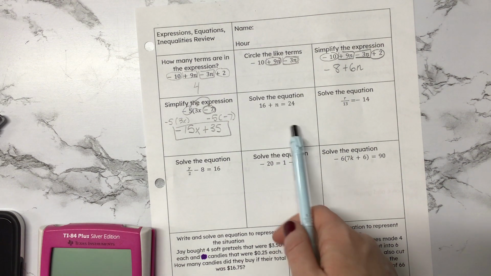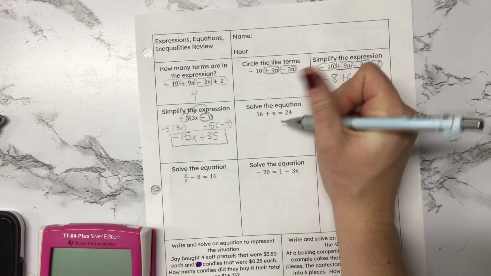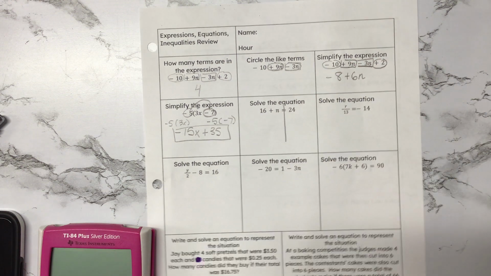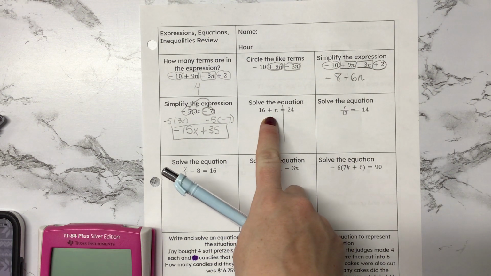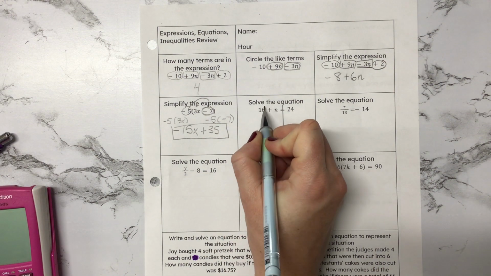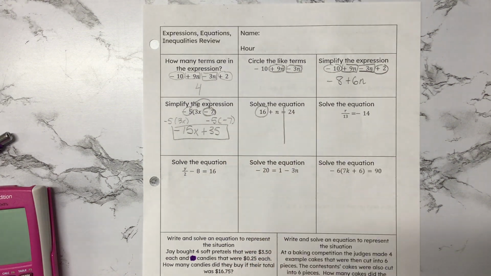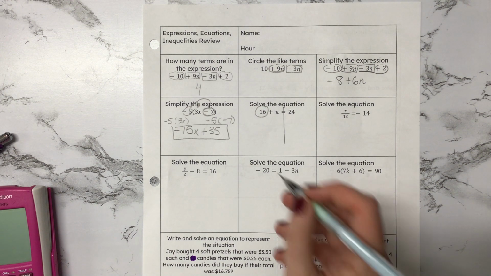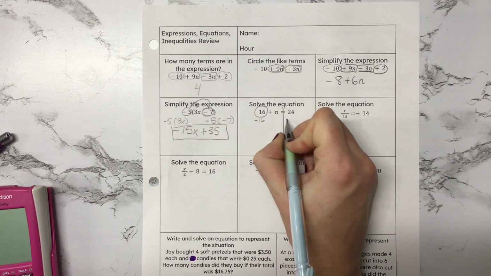All right, so solving the equation. I'm going to put a line through my equal sign. My goal is to get n by itself. Okay, so I need to make my constant 16. I'm going to circle my constant. I want to make that into a 0. To make 16 into 0, I'm going to subtract 16.